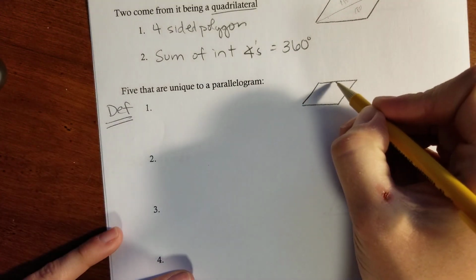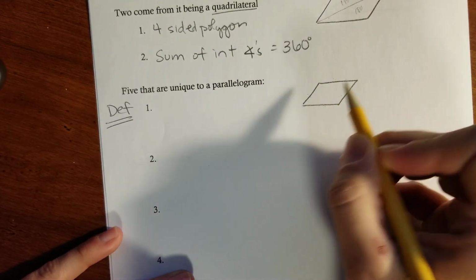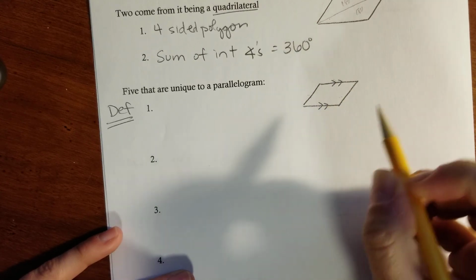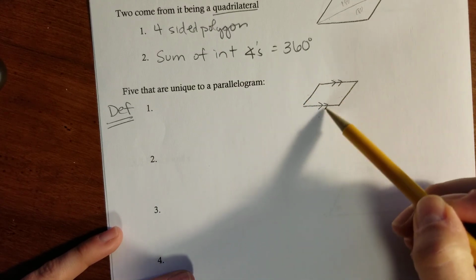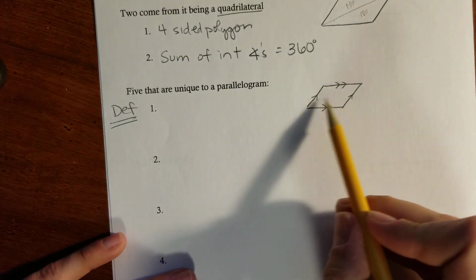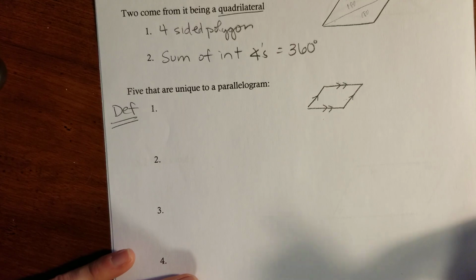It must have 2 pairs of parallel sides. So the opposite sides are going to be parallel. To mark them parallel, we put the arrows in the middle. Since these 2 are parallel and these 2 are parallel, I do need to put different marks on them, but arrows will be what I use in the middle.